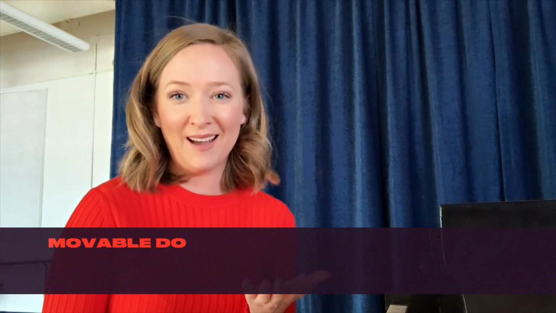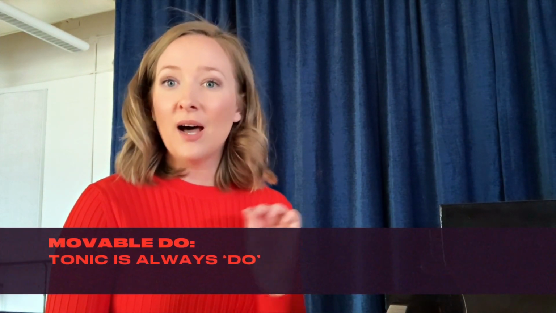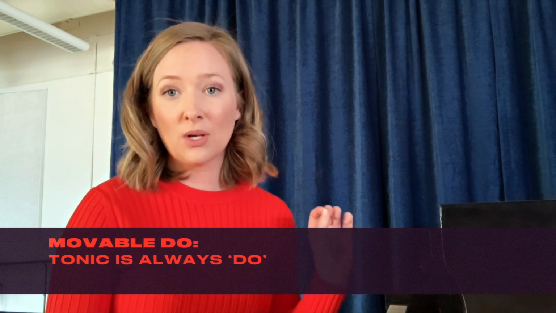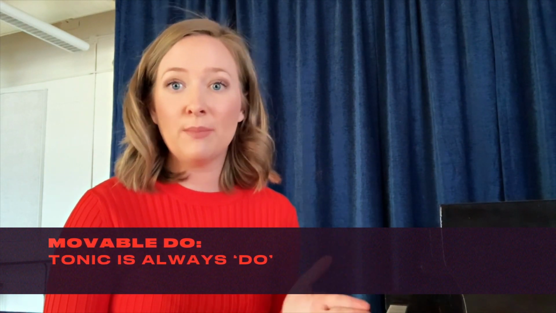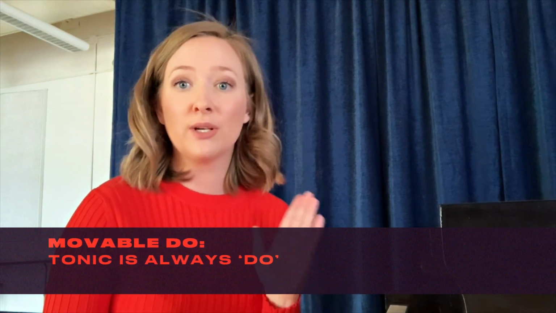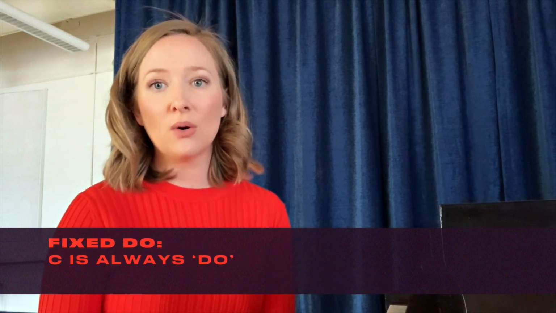I don't know if you're super familiar with movable do, or hopefully that is something that you have already worked on. Movable do, I mentioned, is when the tonic is always do. So if it's in G major, G is do. If we're in E flat major, E flat is do. Whereas in fixed do, C is always do. So hopefully that'll be helpful to those of you who are working with the C major version of this. You could just use the same syllables, but you're working in C major instead of E flat major.